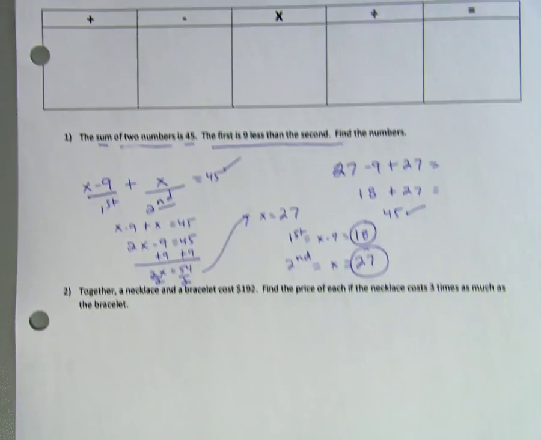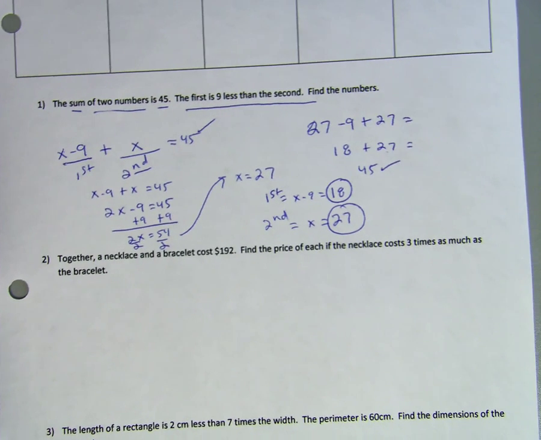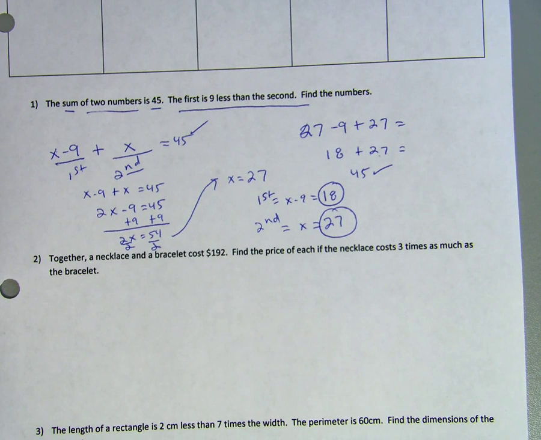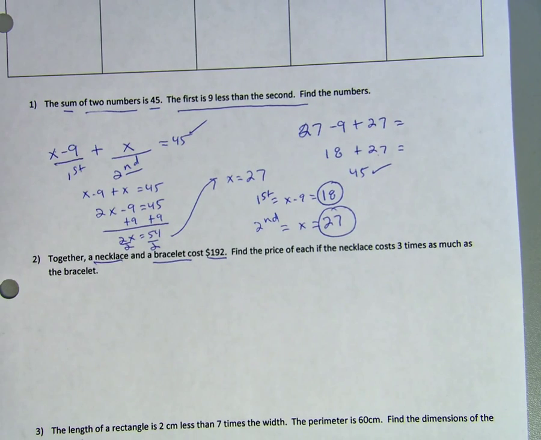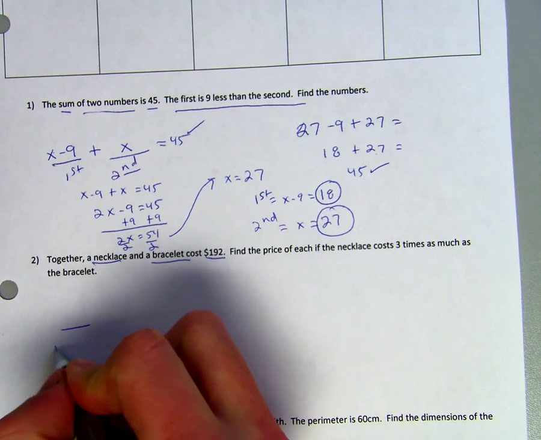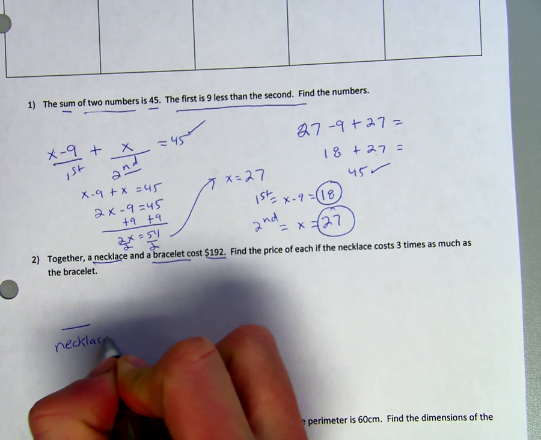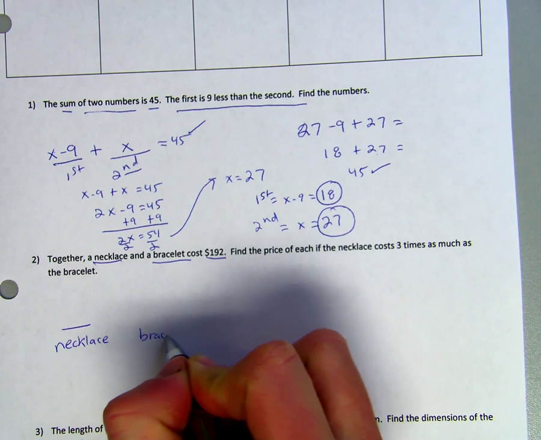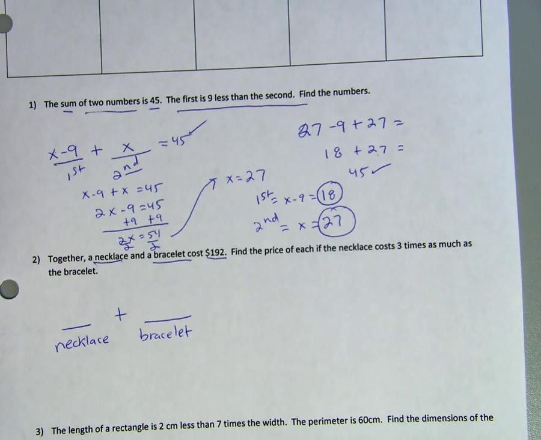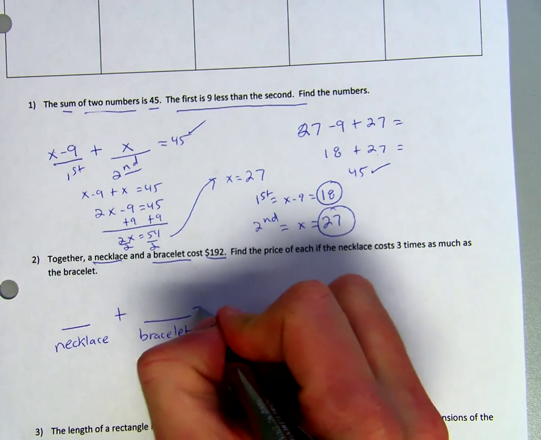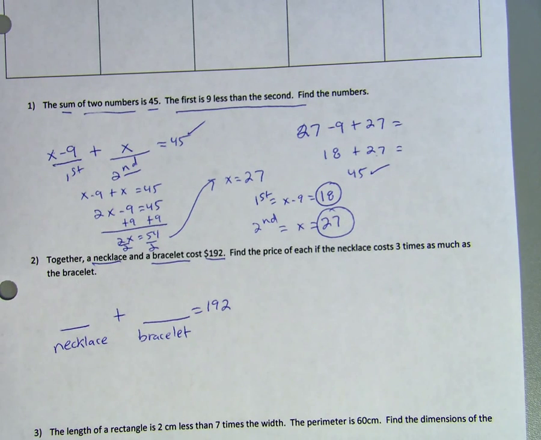Okay. Problem 2. Together, a necklace and a bracelet cost $192. Find the price of each if the necklace costs 3 times as much as the bracelet. So I have a necklace and a bracelet, and they cost $192. So instead of writing numbers, I'm going to put necklace for this one and bracelet for this one. And I'm going to add them together, because I'm finding that total cost together, and they equal 192.